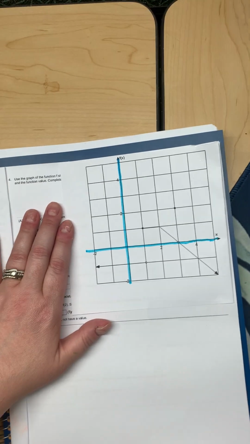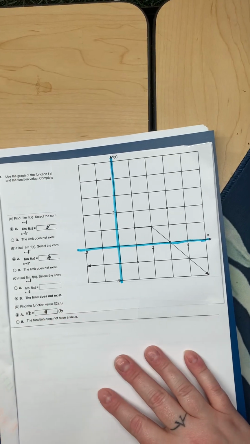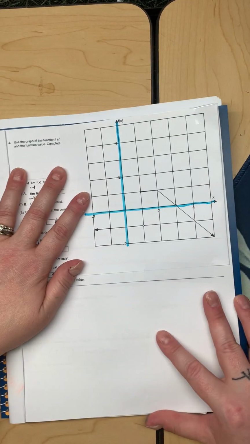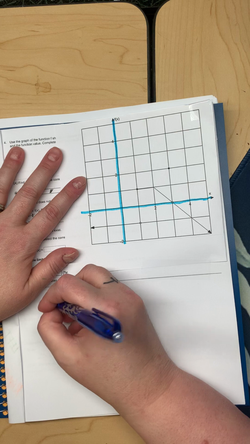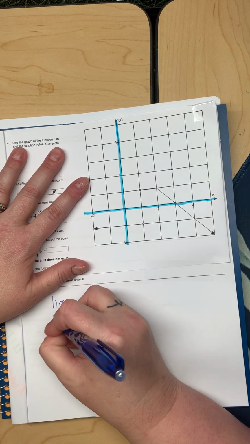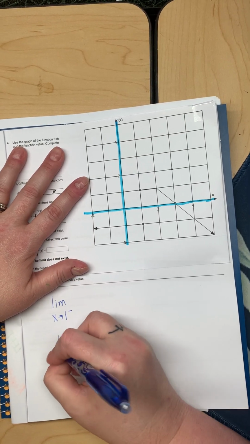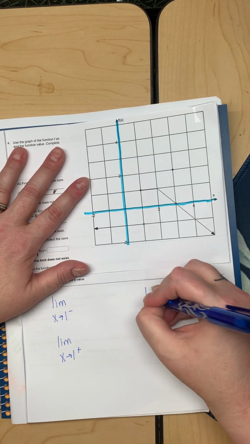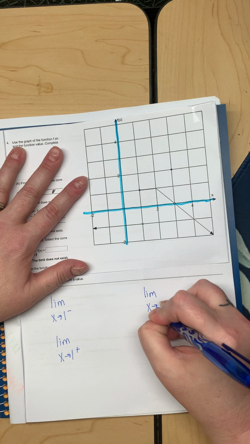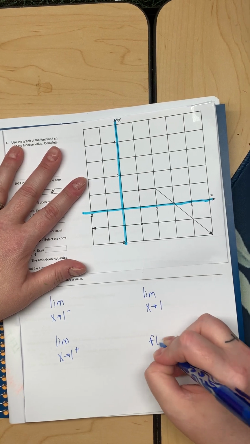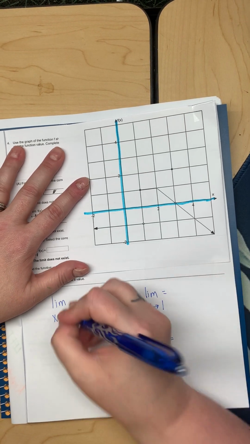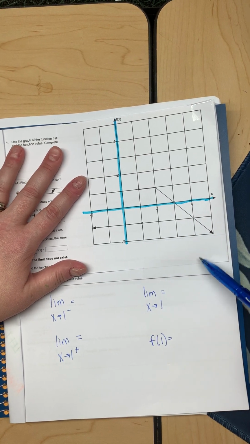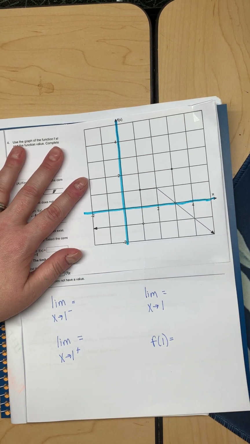And then this problem was asking all about as x approaches 1. So for this problem, it's asking for the limit as x approaches 1 from the left, pretty much like the last video, x approaches 1 from the right, the limit as just x approaches 1, and then f of 1. So this is pretty much like the last video, only I chose a different part of the graph to look at, so hopefully we'll get some different answers.